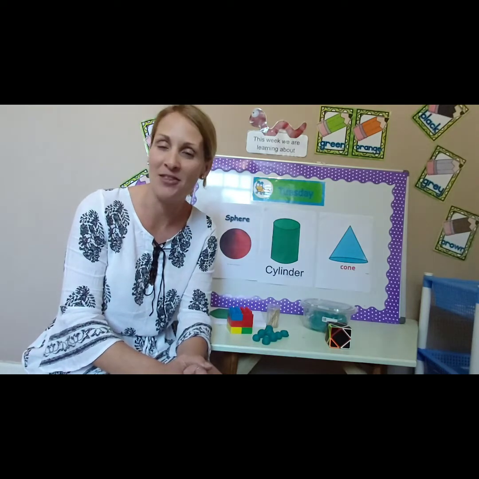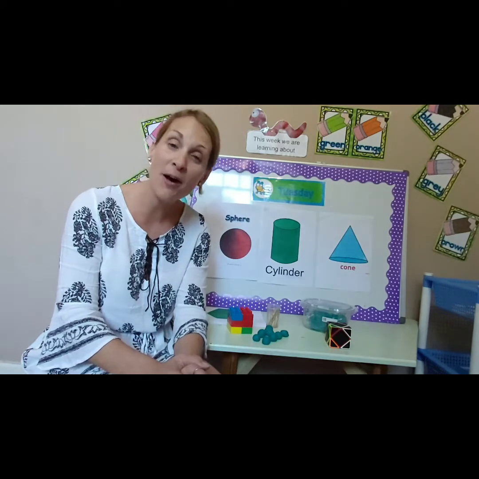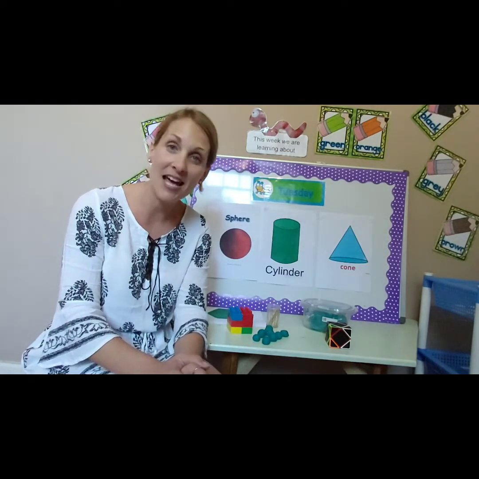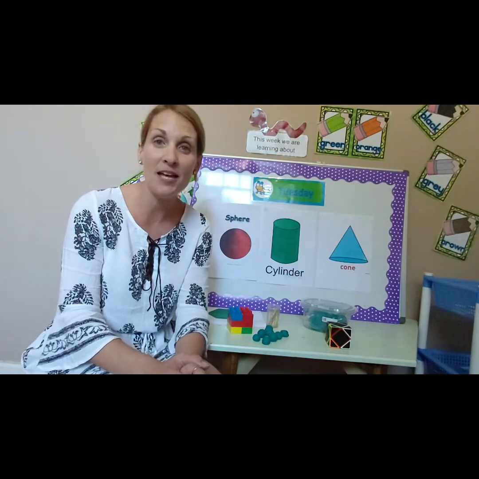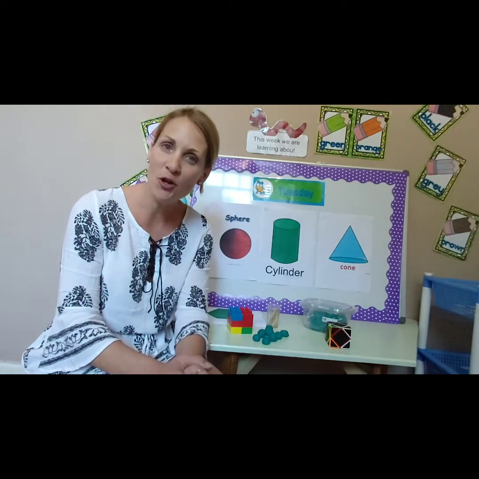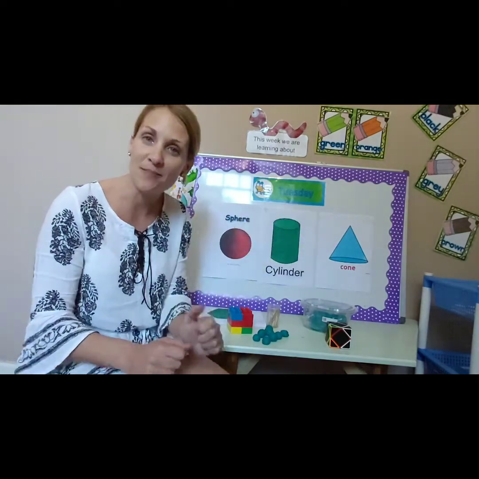Let's sing our months of the year song. January, February, March, April, May, June, July, August, September, October, November, December. Very good. Now you know that we've been learning all about 3D shapes.